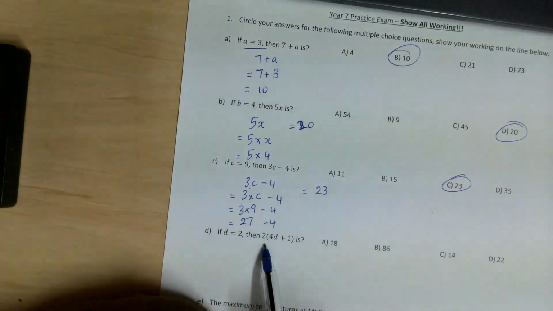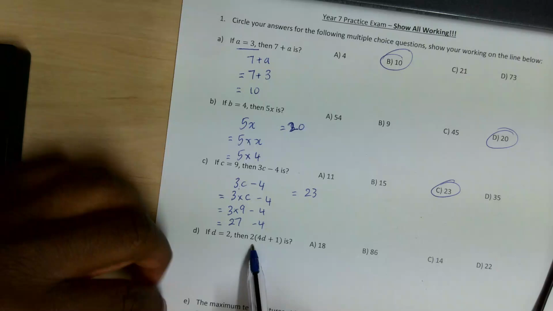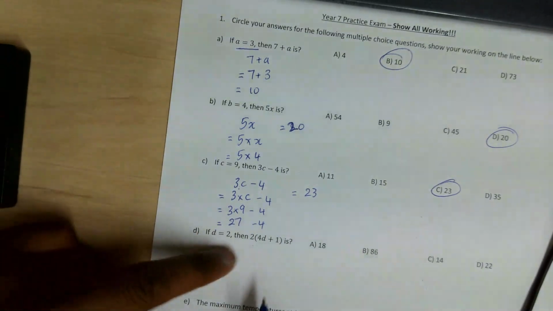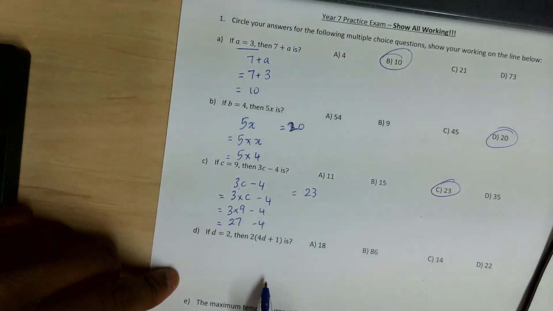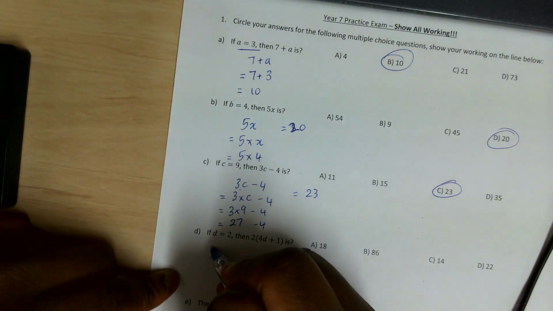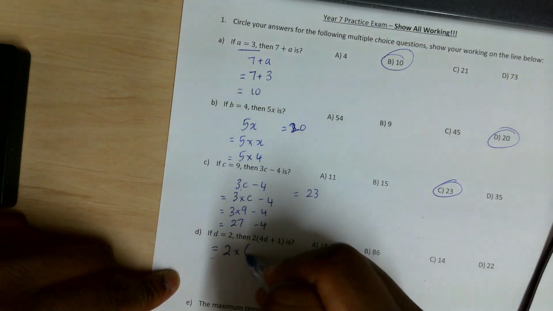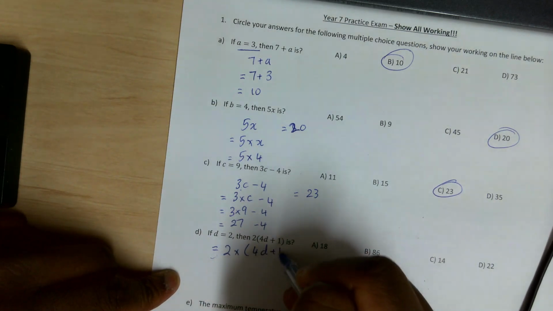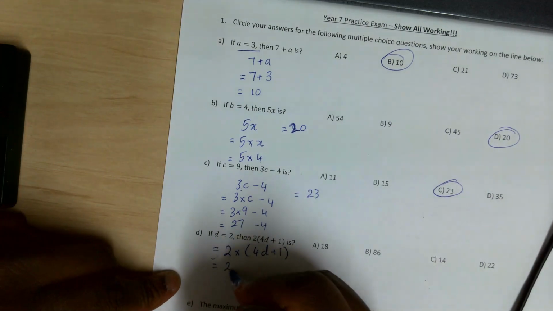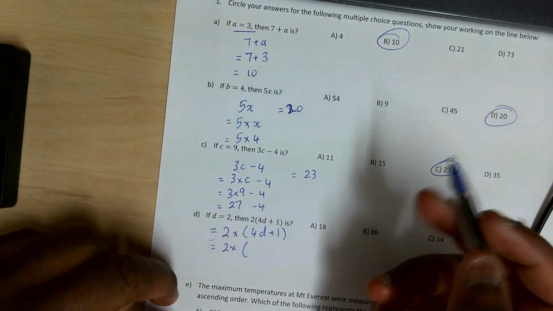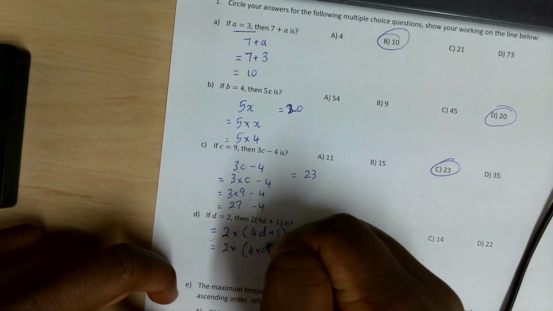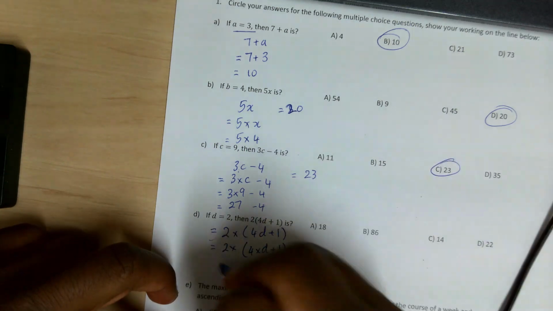I don't think you're going to get one of these questions in your exam, but if you do, this is how we're going to work it out. Again, it's 2 times what's in the brackets. So it's 2 times 4d plus 1. We know in the bracket that between 4 and d there is a multiply. So it's going to be 4 times d plus 1.